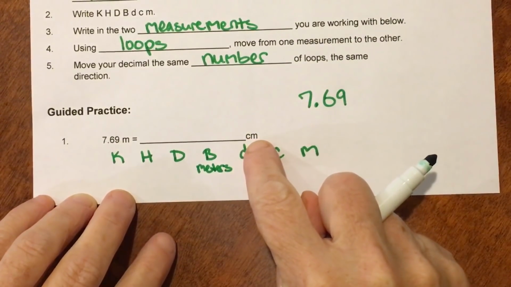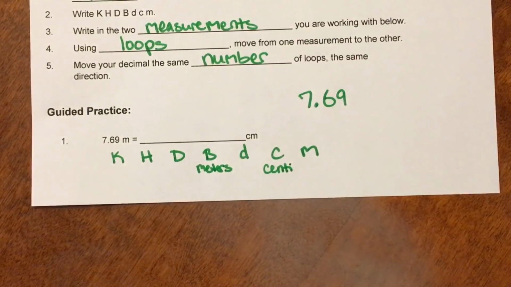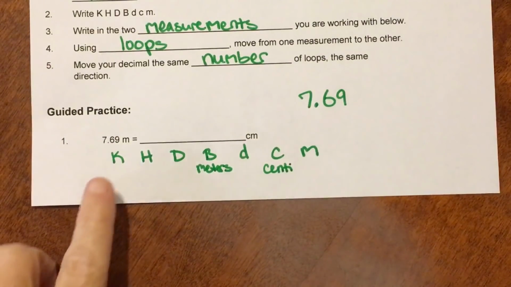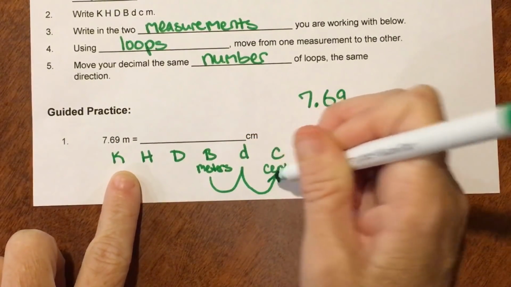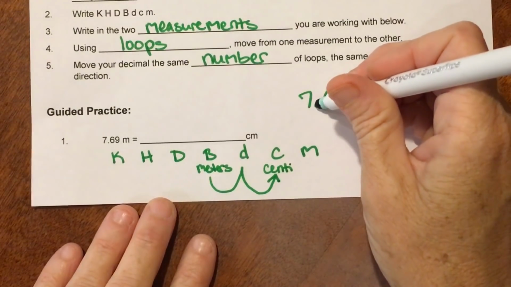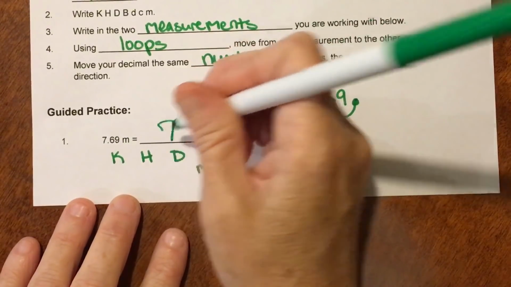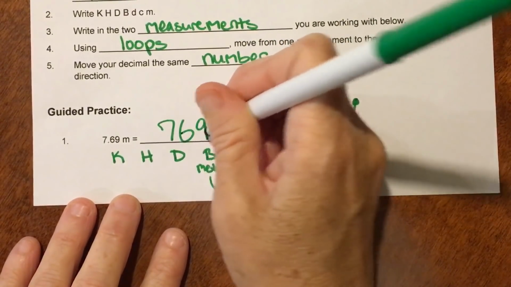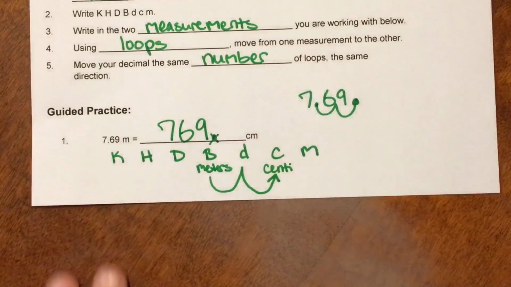And I'm dealing with centimeters. Okay, so I wrote those in. And now I'm going from meters to centi. So I went 1, 2 to the right. So ready? 1, 2 to the right. So my answer is 769 decimal, but you really don't need the decimal. So it could just be 769 centimeters. Okay, let's try another one.